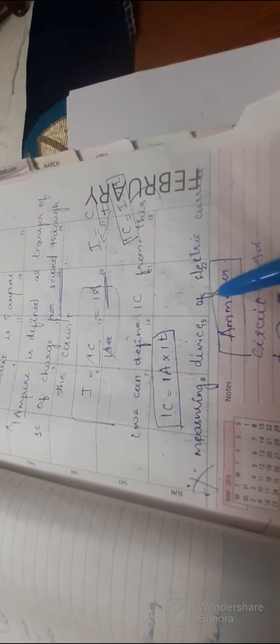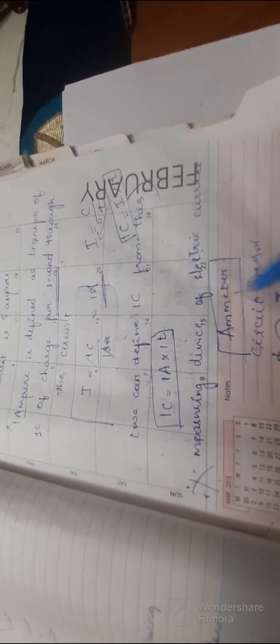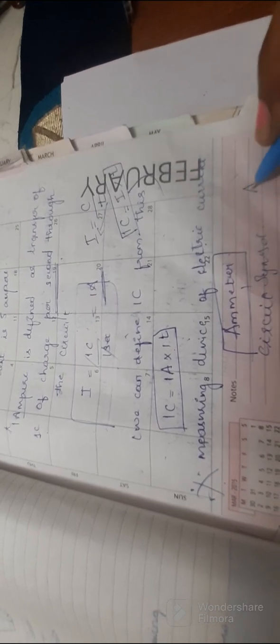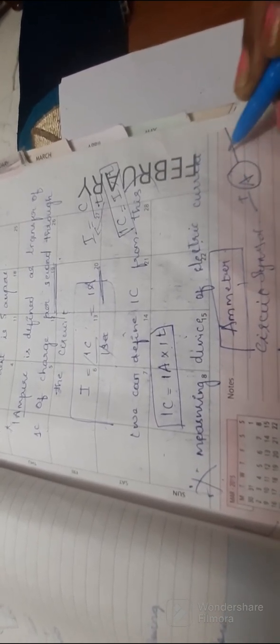So what is the device that is used for measuring electric current? It is nothing but the ammeter. And how are we going to represent the circuit symbol? It is A with plus and minus. Very important: the ammeter is always connected in series with the devices. So why does it have to be connected in series? There is a reason behind it.